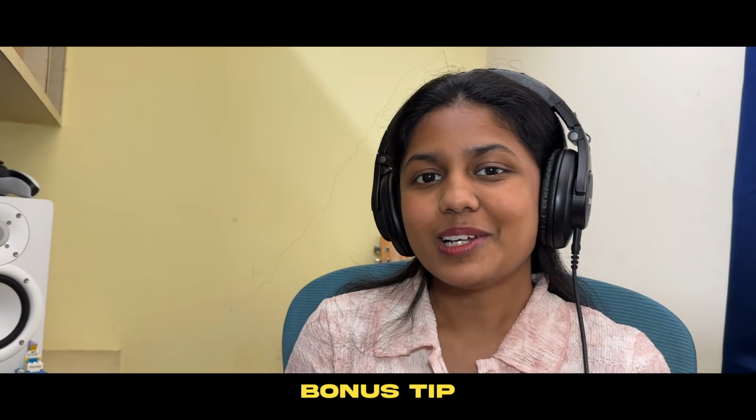Here's a bonus tip. When I say saturation gives you clarity, there is a limit to how much you can add. For example, I'm going to show this picture and just watch what happens when I increase the saturation a little bit. It does look good, right? But if I push it to the maximum, it's going to look weird. It's not going to look natural. That's the same thing with music.